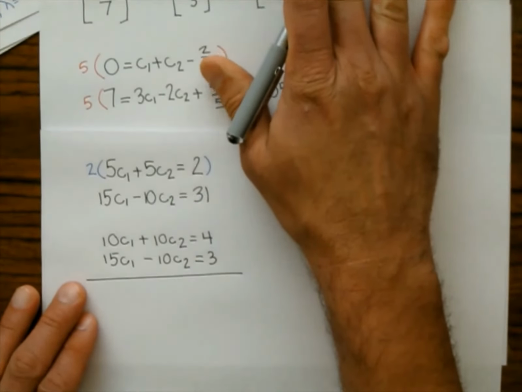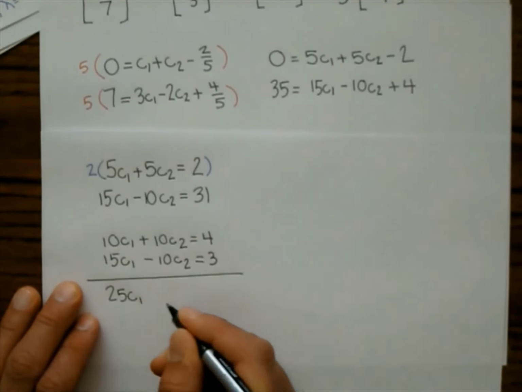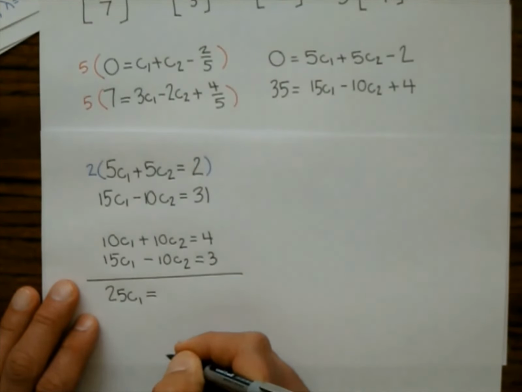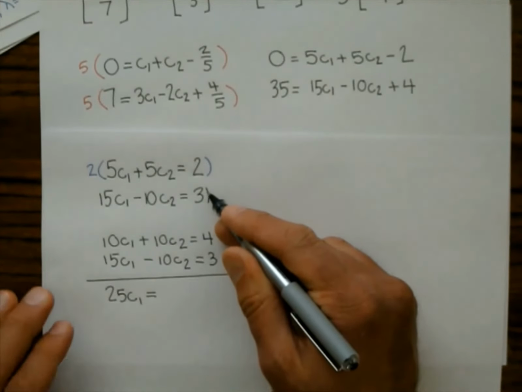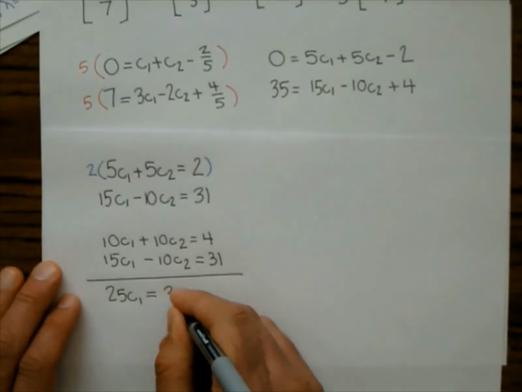I add those together. I end up getting 25C1 equals, almost blew it there. Almost forgot to put the 1 there, so this is going to be 35.